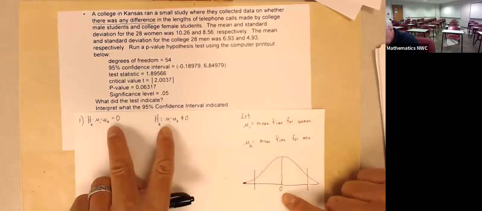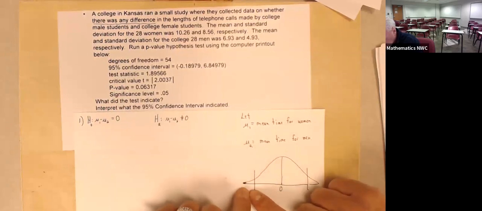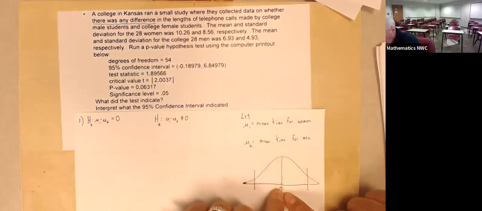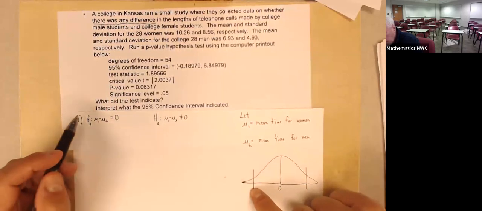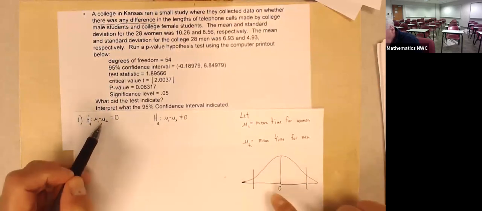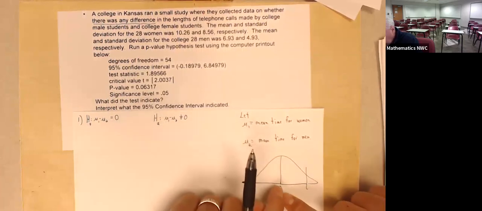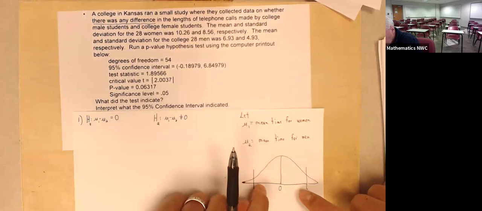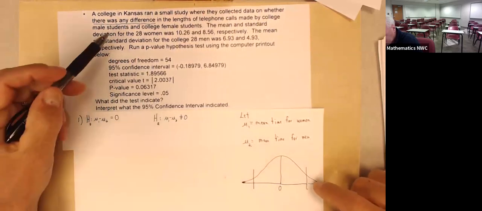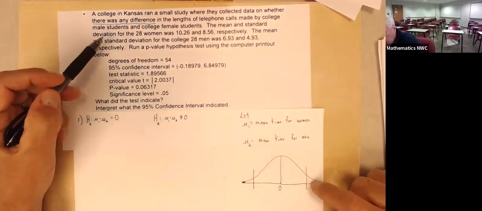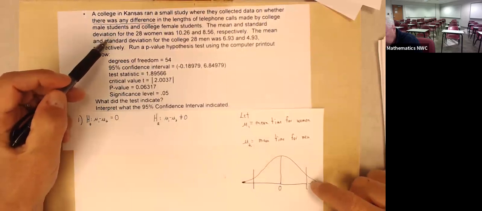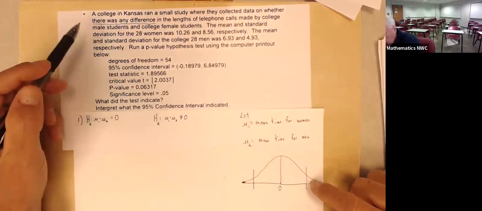If these differences are either so negative that it goes that far over, or so positive that they go that far over, negative would be where the second one is greater, positive would be where the first one is greater. If I go far enough away from zero in either direction, I know that there is in fact a difference, or there's evidence that's statistically significant to indicate a difference.